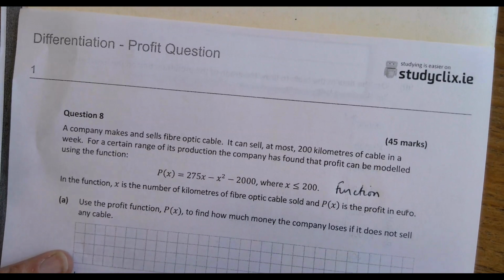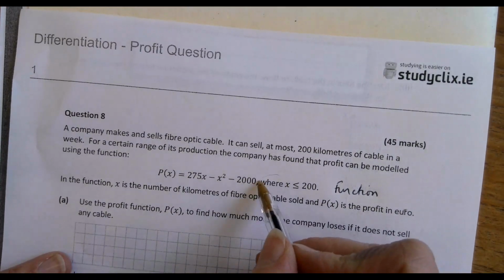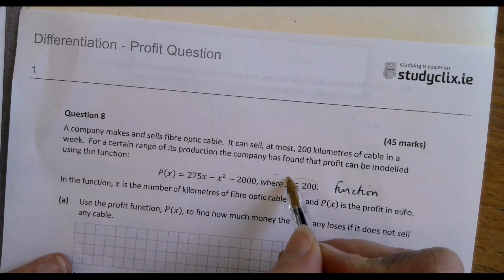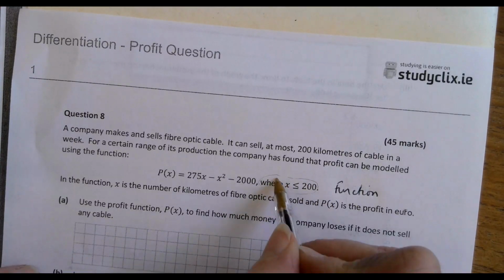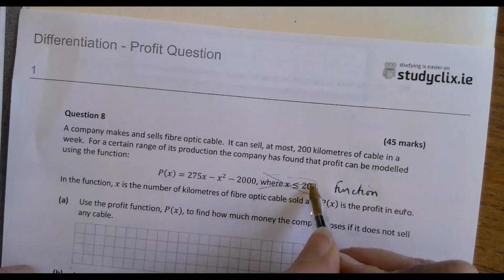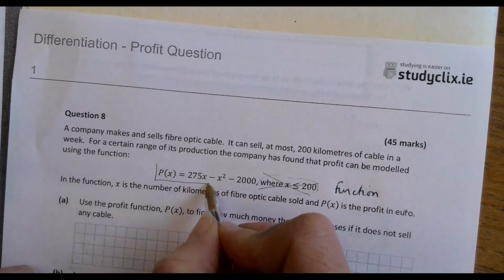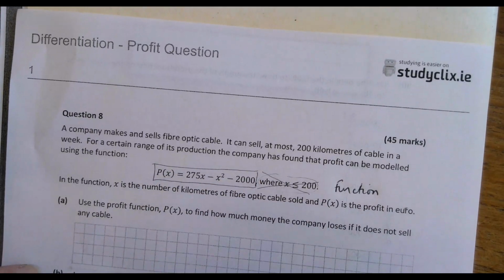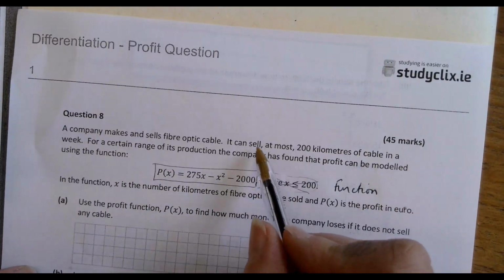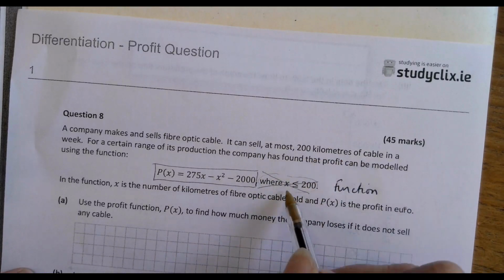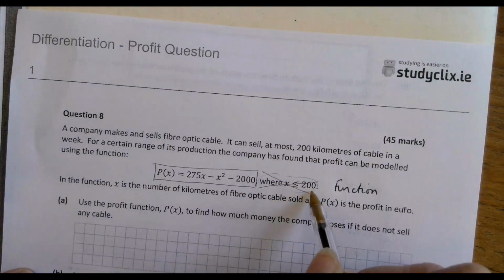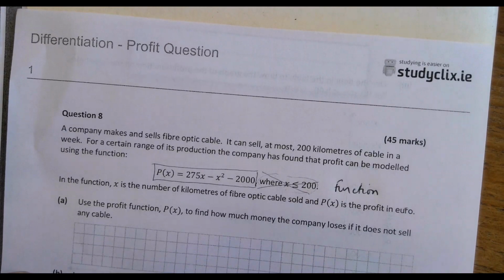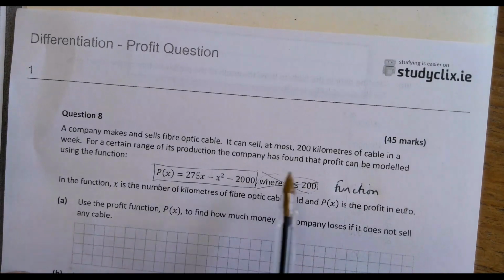The bit that's maybe a bit confusing is this here, where x is less than or equal to 200. We can almost ignore that because it's not part of the function. The function itself is just what's in the box. So that's our function. The other bit is just a condition. It's saying it can't sell any more than 200 kilometers. So x can go up to 200, but once it goes beyond 200, it's not going to apply. Okay? So this is our function.